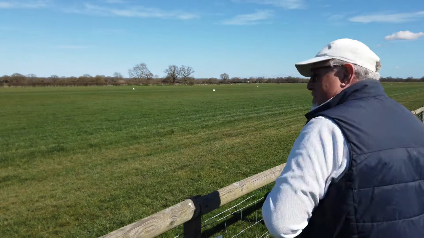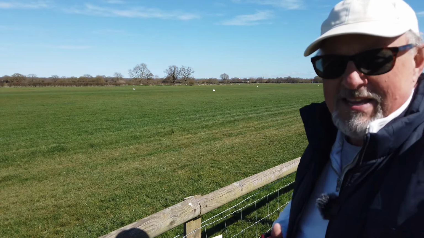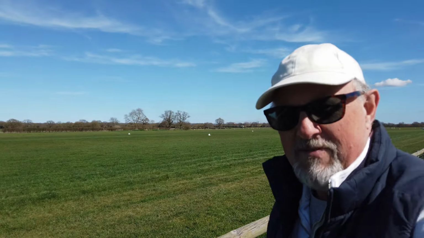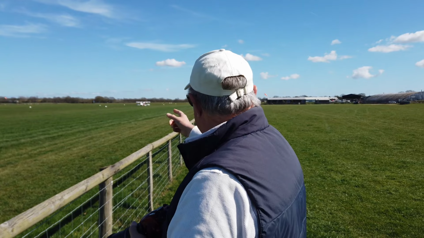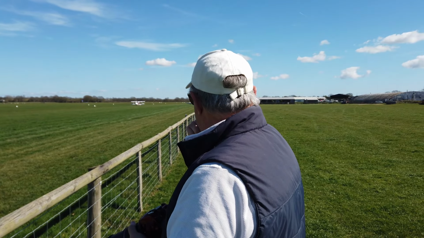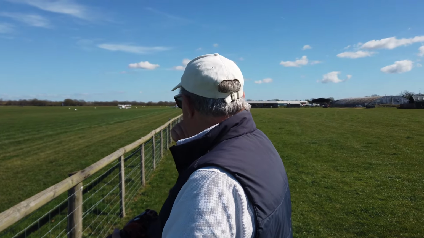If I stand here and my DJI tracks me. Come on, face track. Ding, ding, ding. If I stand here, you can see it coming along. Get a close up. So yeah, it was used in World War II for the RAF.